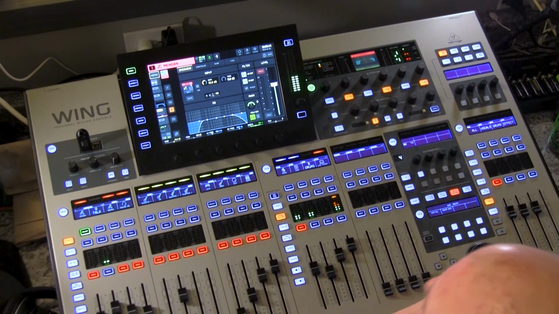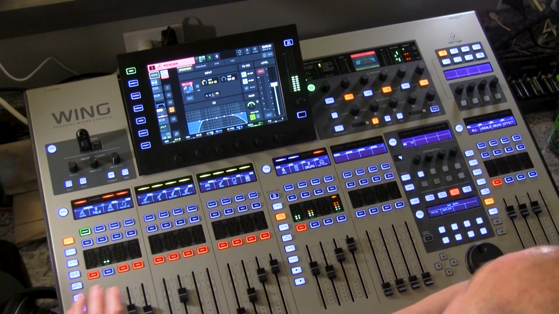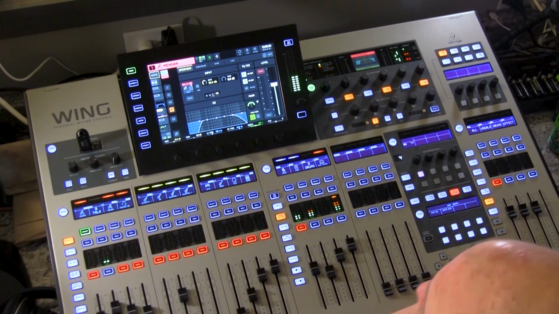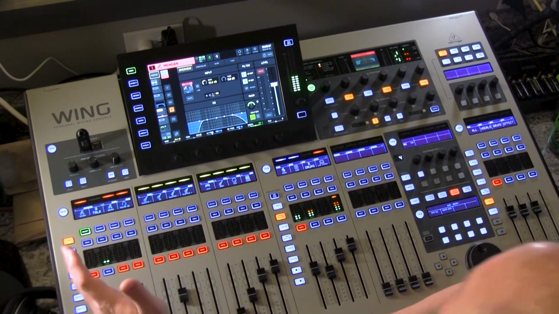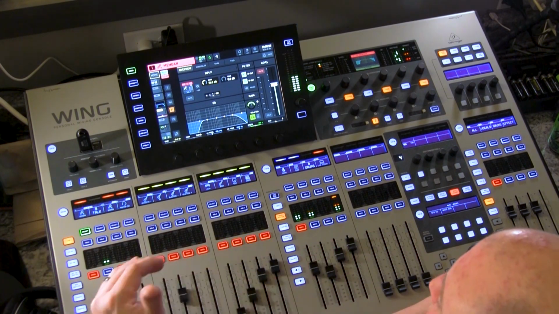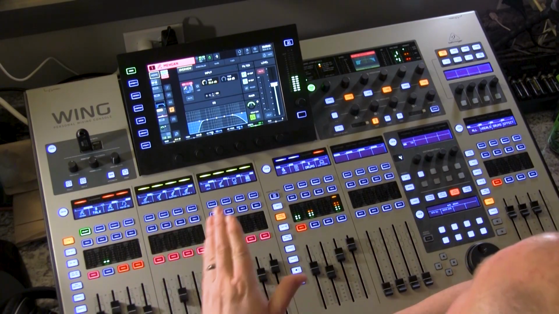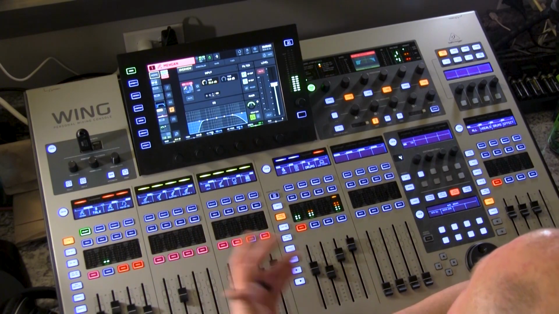So what does my brain say? My brain says it's all in order. Users 1 and 2, you can customize. So if today my channels are not in the right order, I can go to user layer 1, put them in the order that I want them and use them, right?